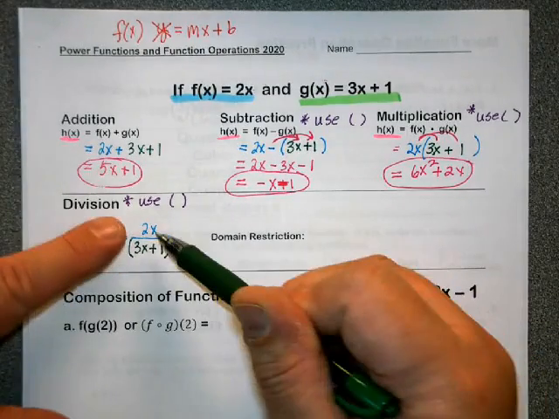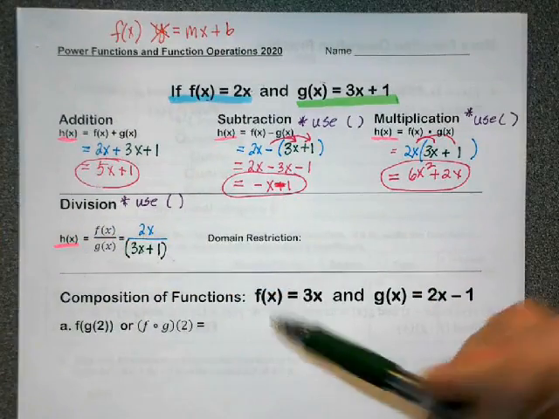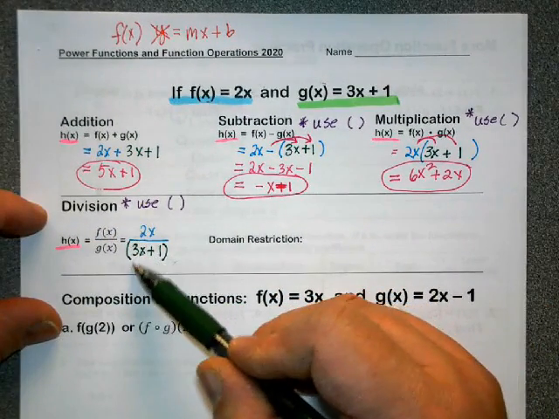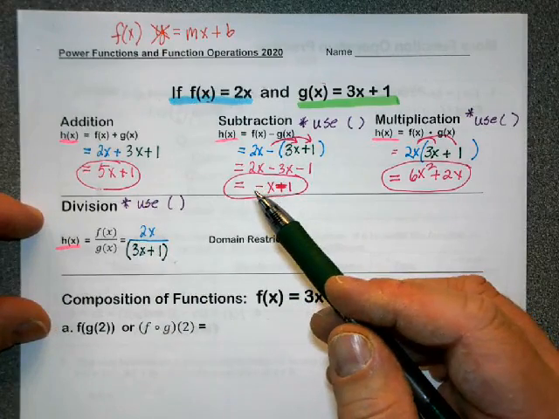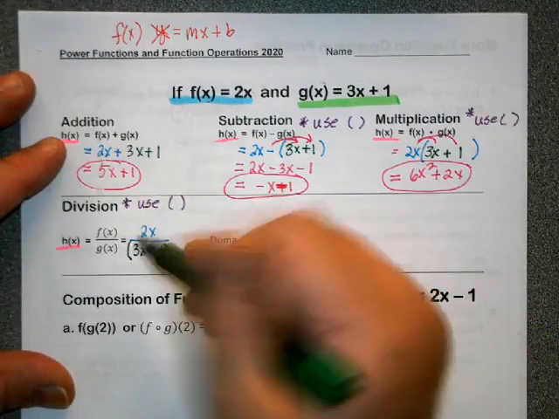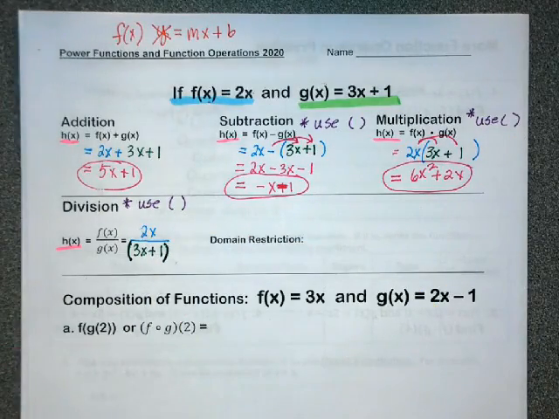What happens is students think they can cancel the 2x and the 3x, like they can cancel and make this a 1x and this a 1. You can't do that. Okay? That's why I highly suggest using parentheses. Remember, when you have two terms in the denominator and numerator, you have to lock them in there. All right? That's it. That's my answer.